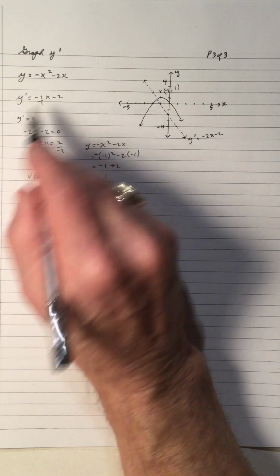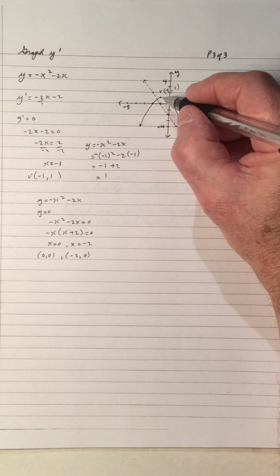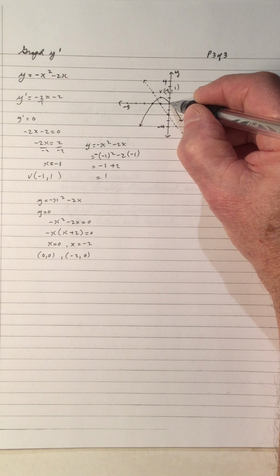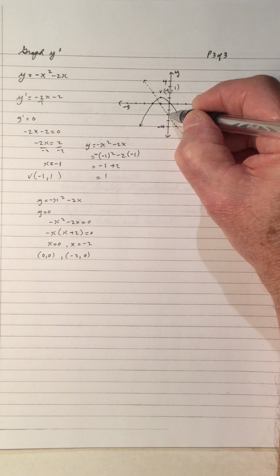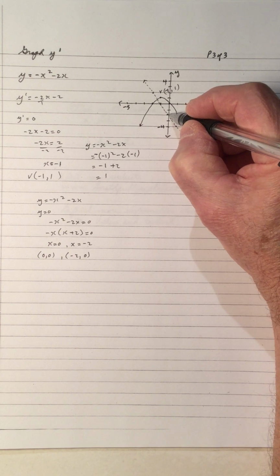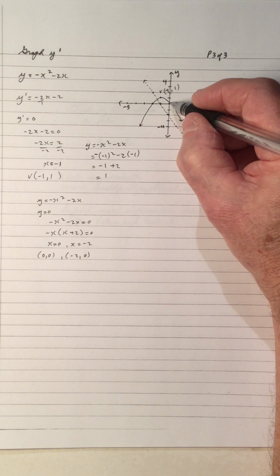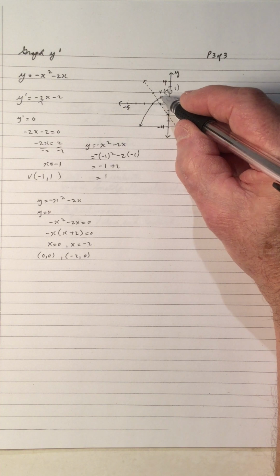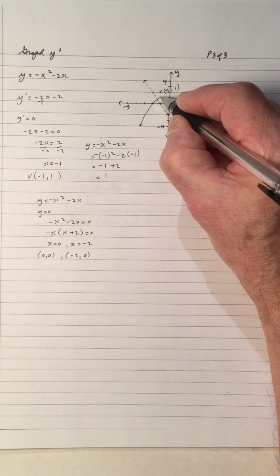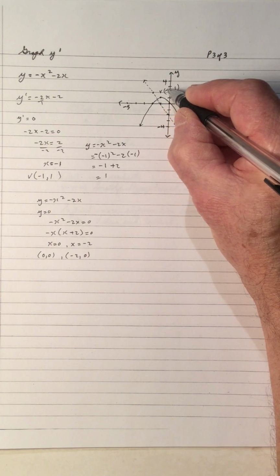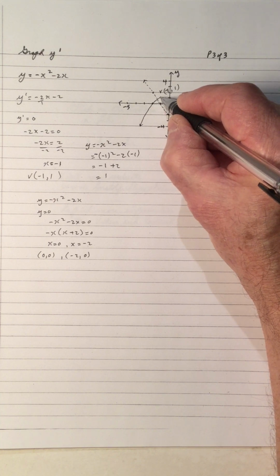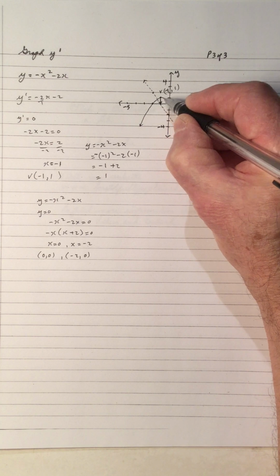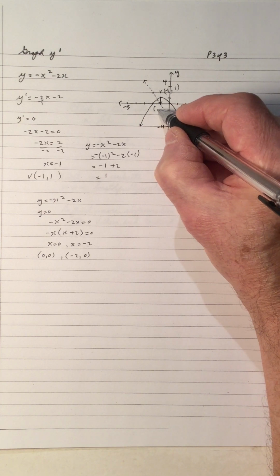And there's the derivative. So any point on this parabola, no matter what point you pick on this parabola, the y value will be, right here you got a negative 2. So the slope of the tangent at this point will be negative 2. So any point that you pick. And I just want to illustrate, if you take the vertex of negative 1, 1, if you draw a line down like that, then this point here has the same coordinate on the vertical line.